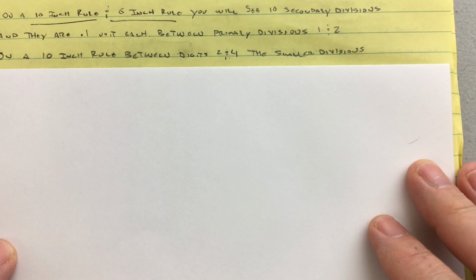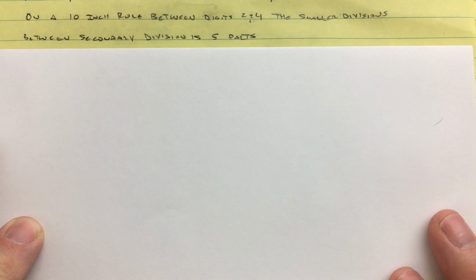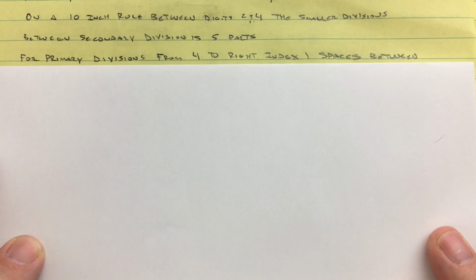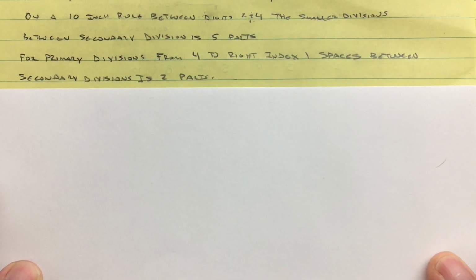On a 10-inch rule, between 2 and 4, the smaller divisions will be 5 parts. For primary divisions from 4 to the right index 1, the spaces between the secondary divisions are 2 parts.